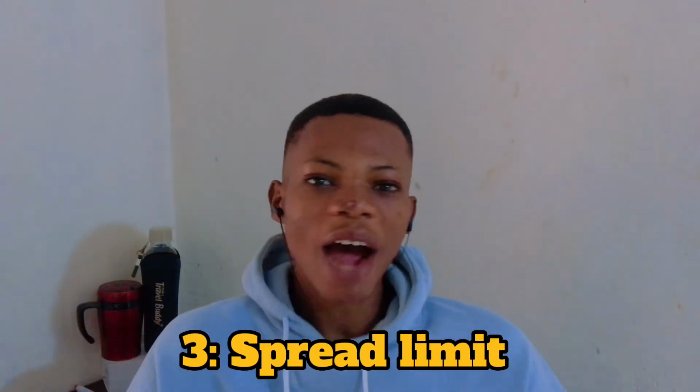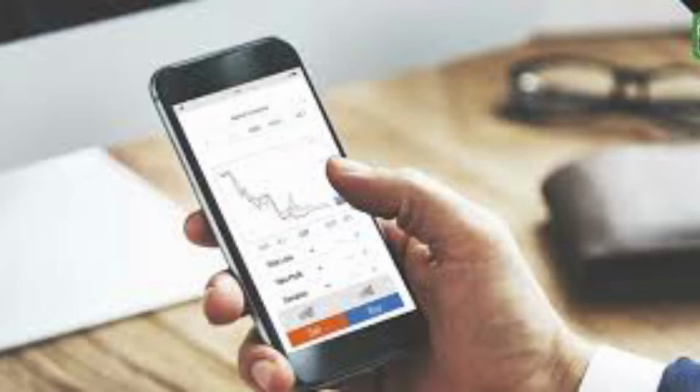Number three, you have to consider spread as a good way of knowing a good broker. There are some brokers whose spread is very huge, so when you enter a trade, before it runs into profit, the ask price and bid price have to move down to your entry point before it gives you a good profit. So you have to make sure that the spreads of these brokers are very tight. You have to check if their spread is tight. That's how you know a good broker.